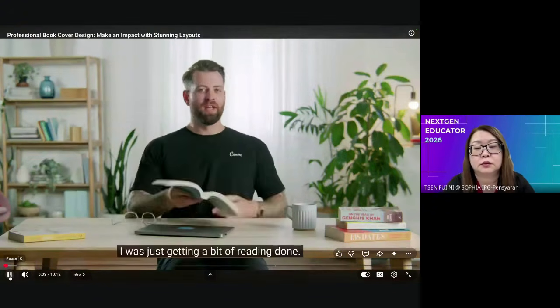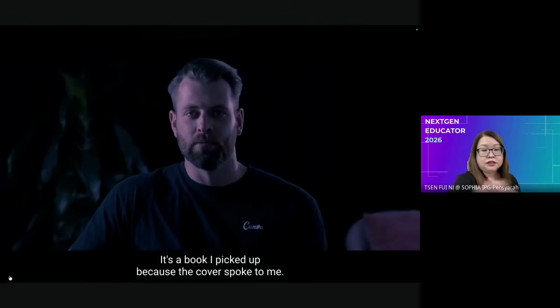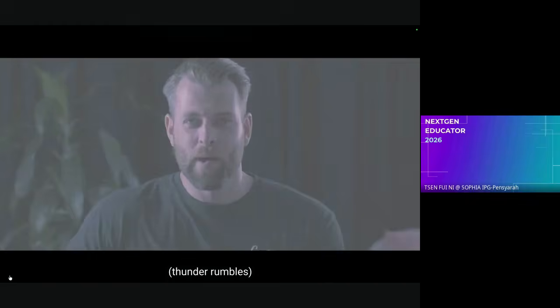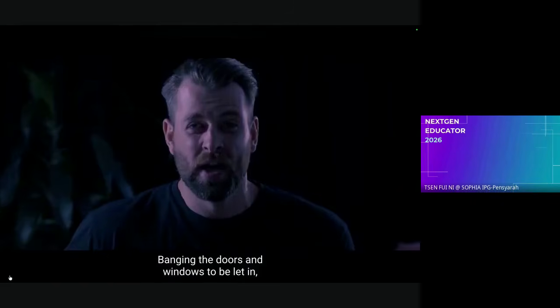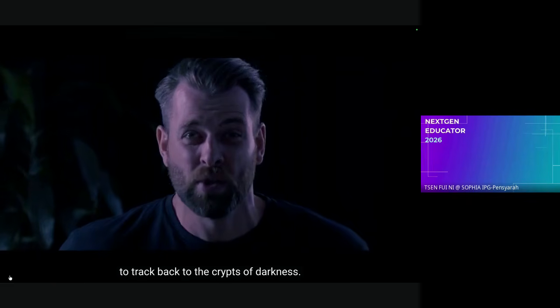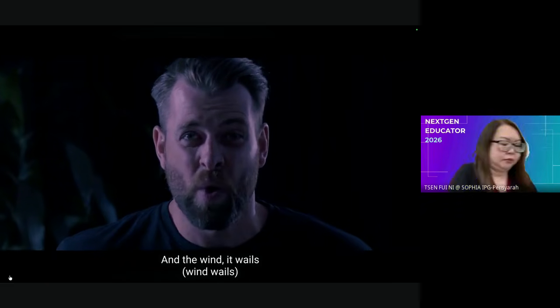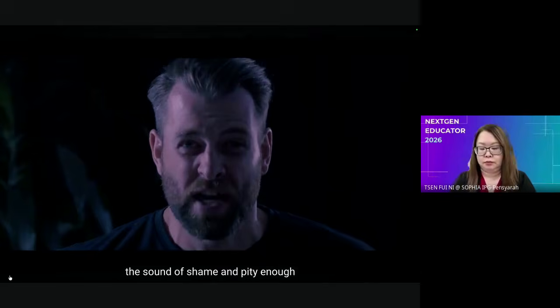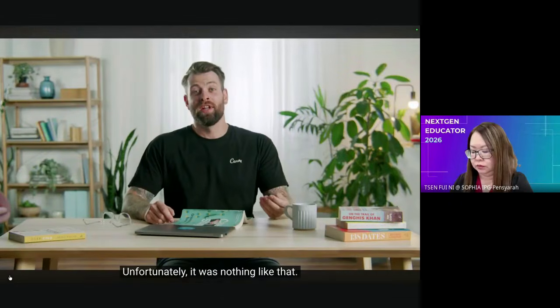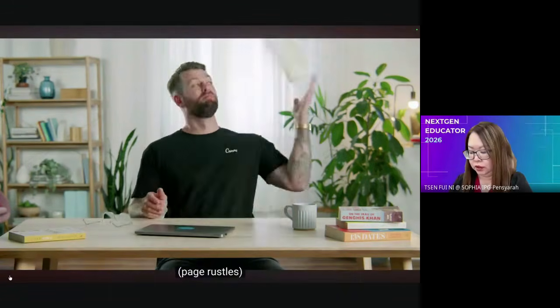I was just getting a bit of reading done. It's a book I picked up because the cover spoke to me. Talking of a cold, dark night when the wind was blowing, banging the doors and windows to be let in, when the dead might walk the streets looking for their careless traveler to track back to their crypt of darkness, and the wind, it wails, the sound of shame and pity enough to freeze your very soul. Unfortunately, it was nothing like that. Nice cover though.